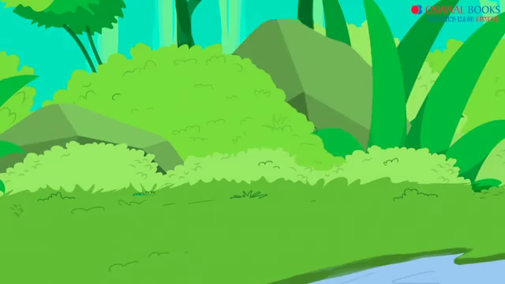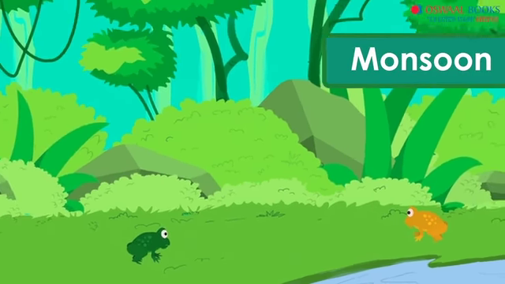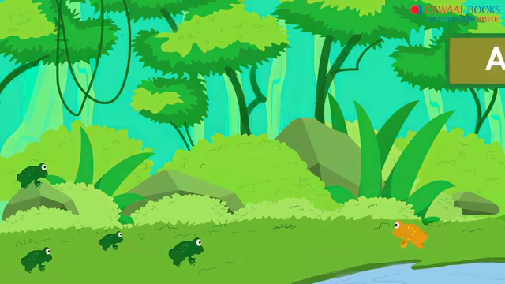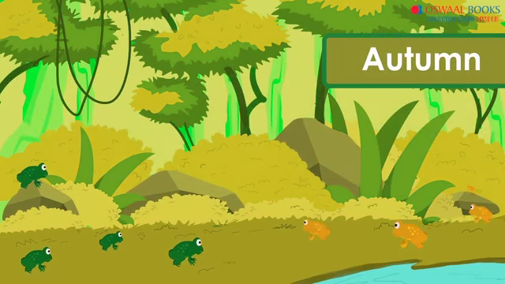Let us look at another example. Assume that there are two kinds of frogs living in a forest. One type of the frog species has a green-colored body, while the other has a yellow-colored body. During monsoons, the number of green-colored frogs is comparatively greater than the yellow-colored frogs. When autumn sets in, the number of yellow-colored frogs has increased, while the green have diminished in numbers.